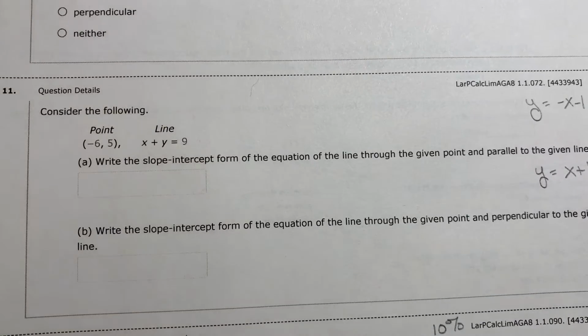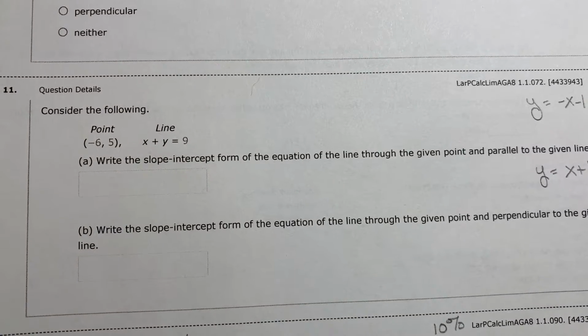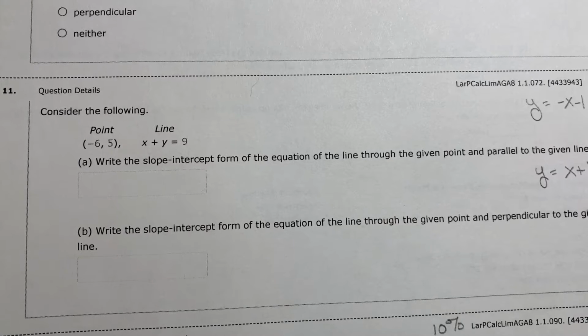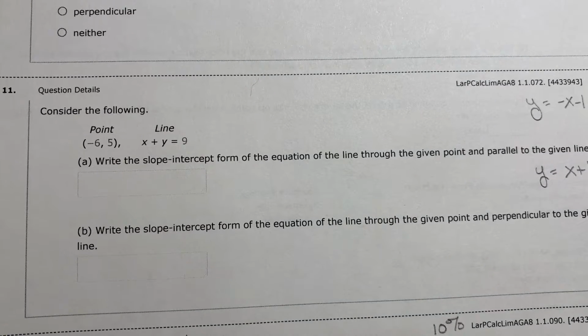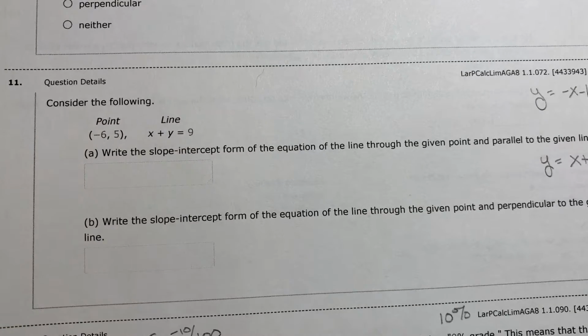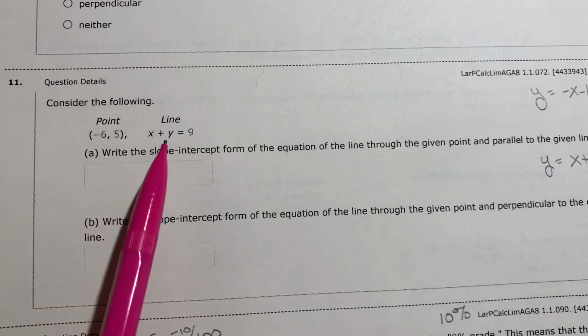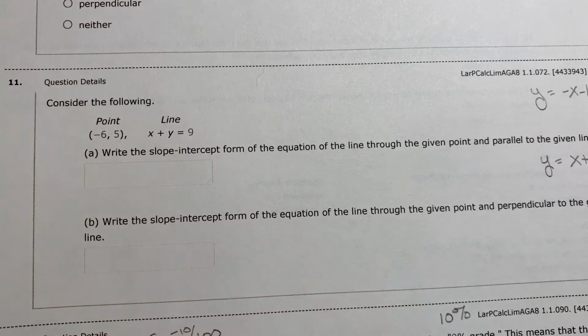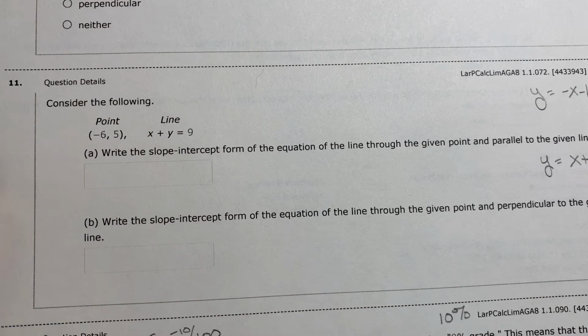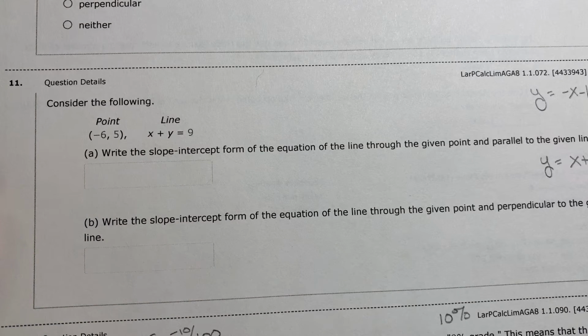So this is homework 1.1, numbers 11, 12, and 13. So 11, remember you could, depending on what problems you got in your homework, have slightly different numbers than I have, but the process should be the same.